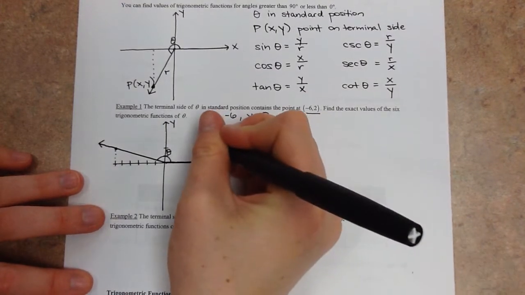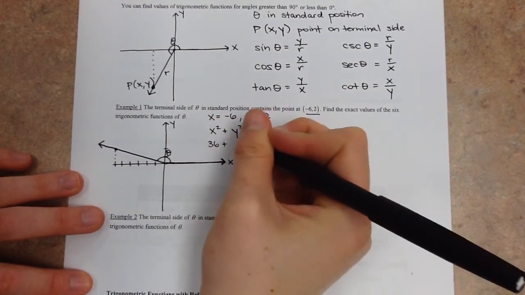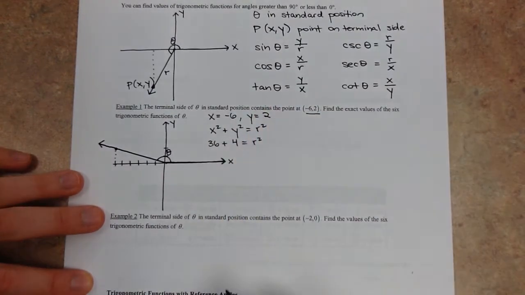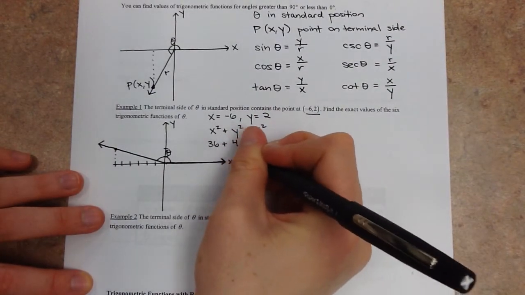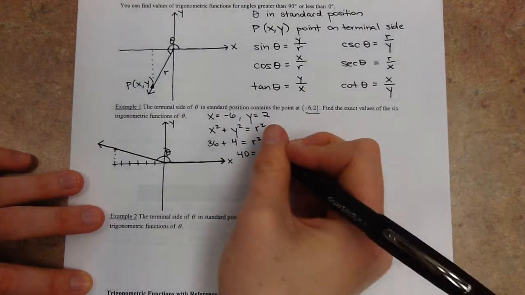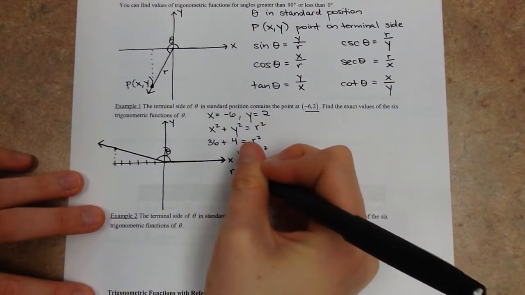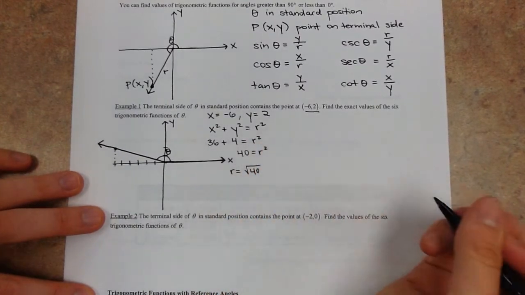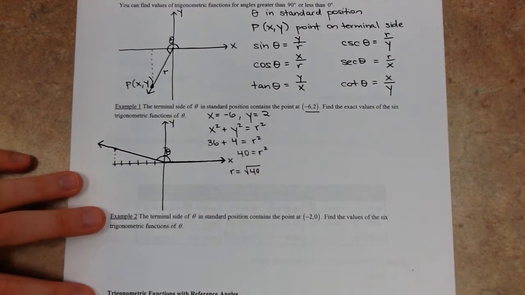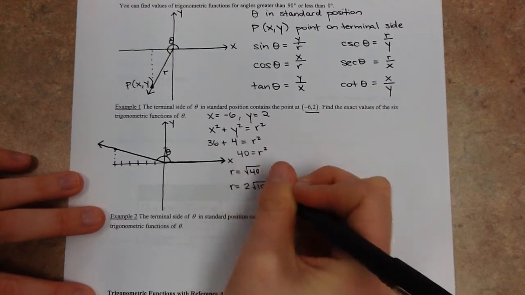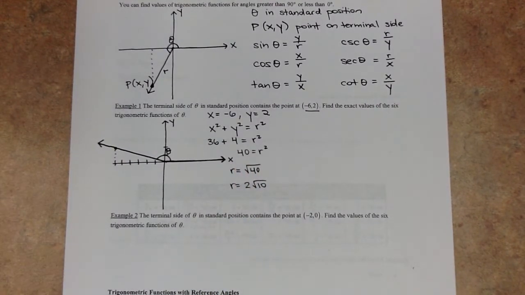So x squared would be 36 plus y squared, which would be 4, equals r squared. So that's 40. And then I know that r would be the square root of 40, since I square root both sides from here, and then I can clean that up a little bit. So it simplifies like that. Okay, so that's my value of r.